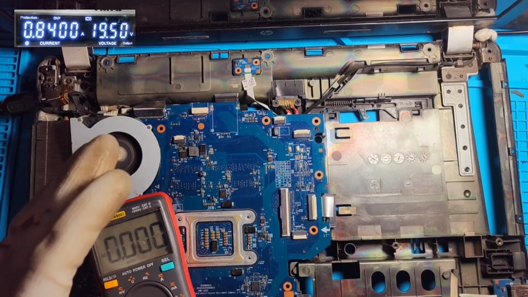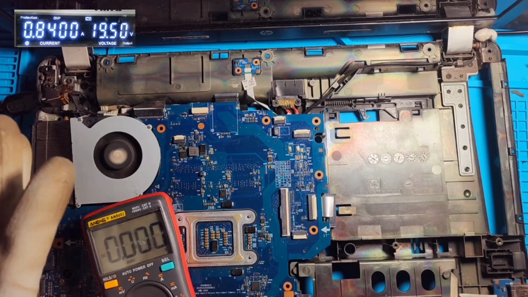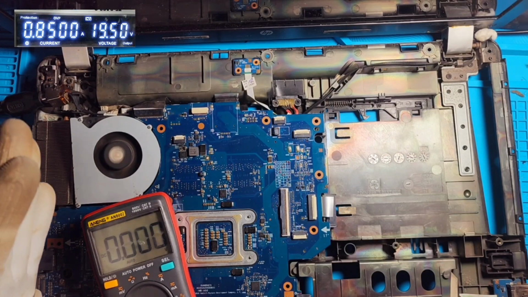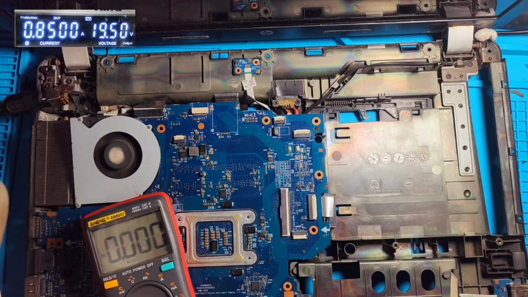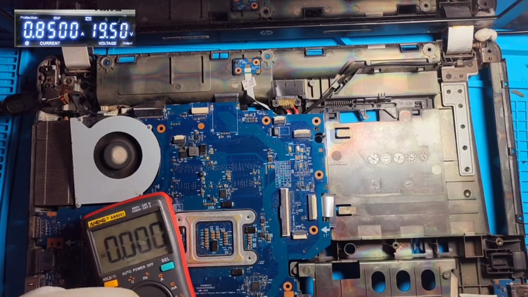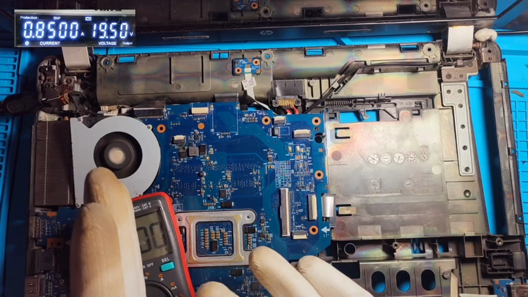Not always. In some cases the no display cases can be due to crucial signals that are not present on the motherboard. So we don't know anything about that. Anyway, we will follow the basic steps.